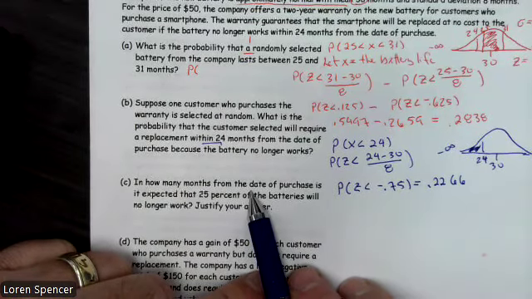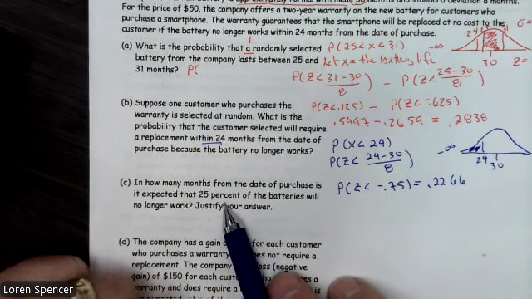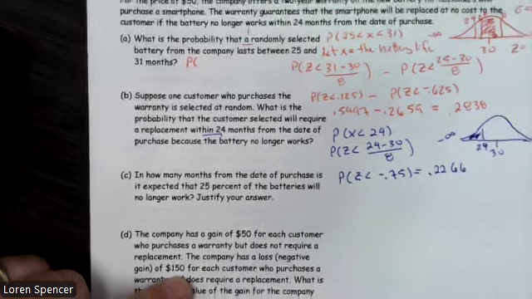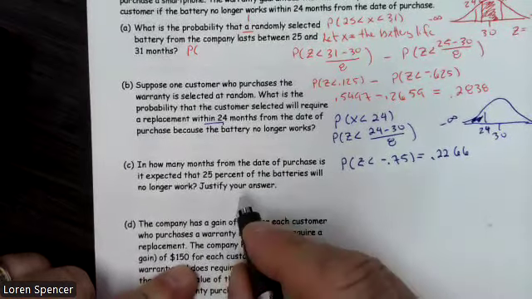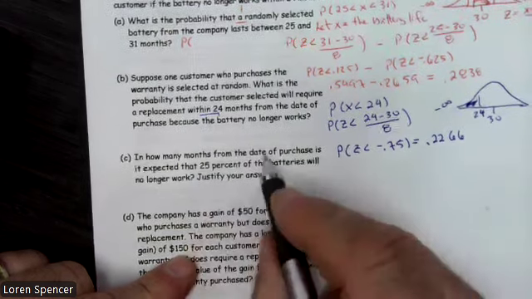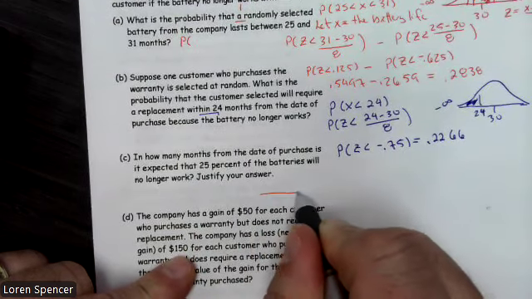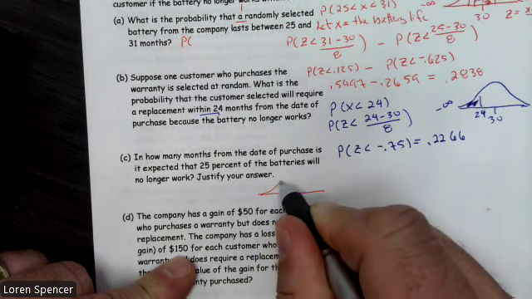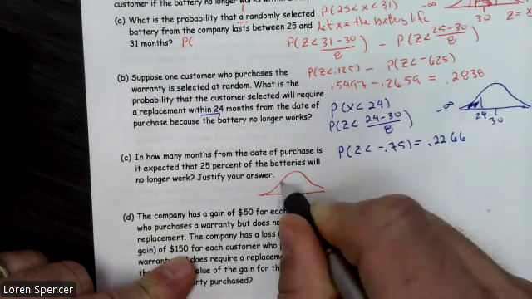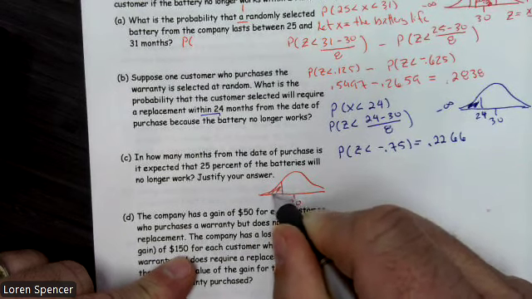In about how many months from the date of purchase is it expected that 25% of the batteries will no longer work? Justify your answer. All right. So once again, we're going to draw our graph. We know that our mean is 30. And this time they gave me a percentage.